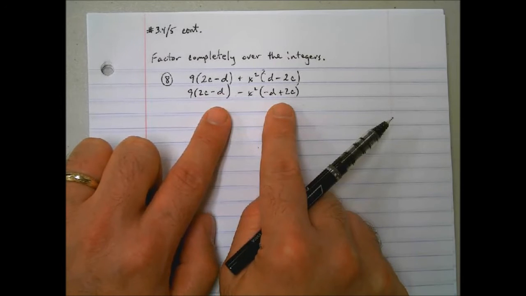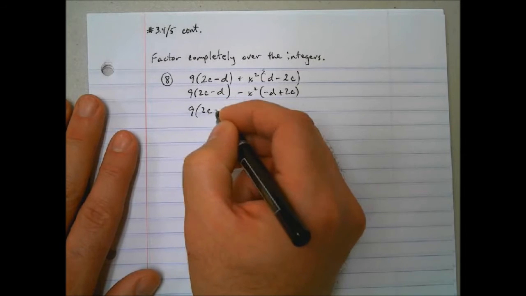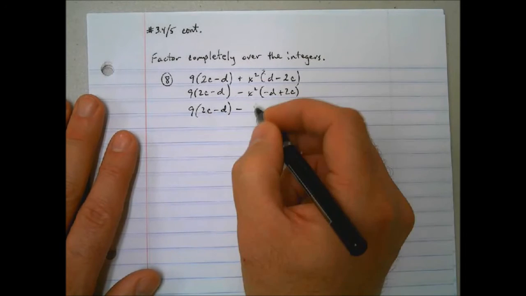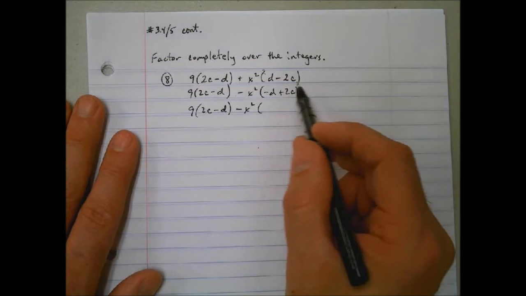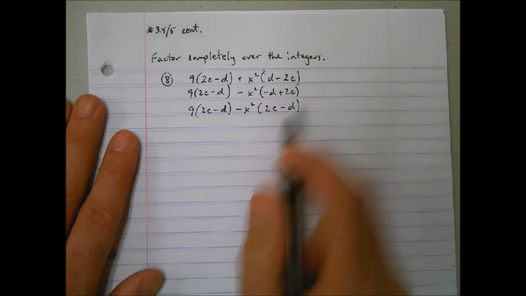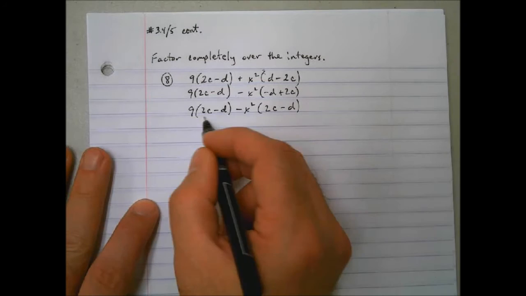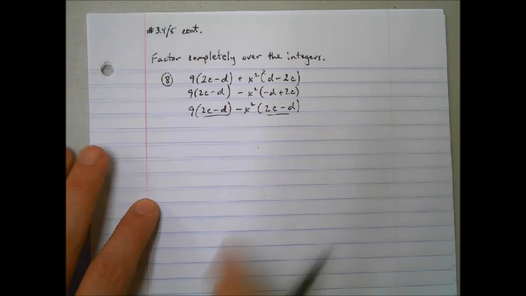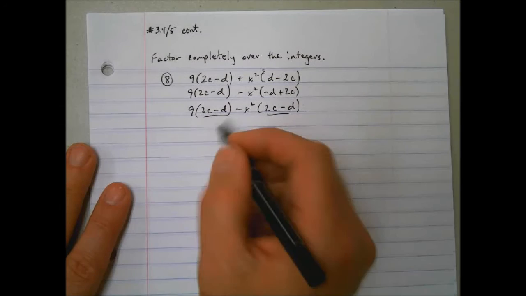Yes, it is. Typically, once you get used to this, as you factor out a negative, you'll even have them switch places, so the positive one's in the front and the negative one's in the back. Now you look and go, oh, yes, there's a GCF of 2c minus d.